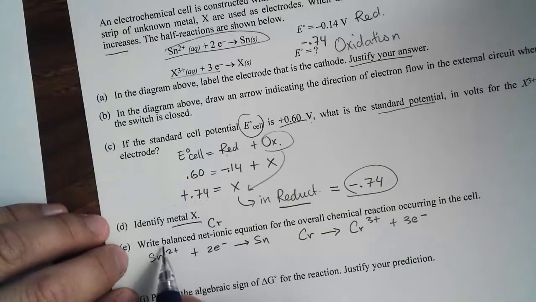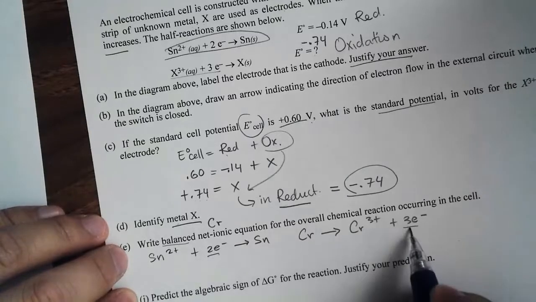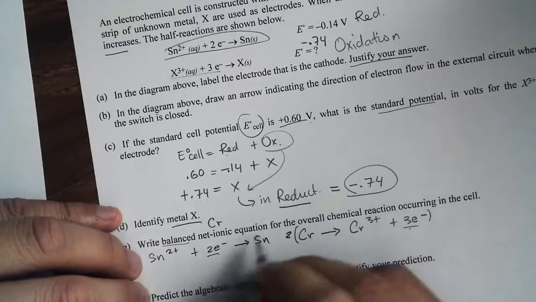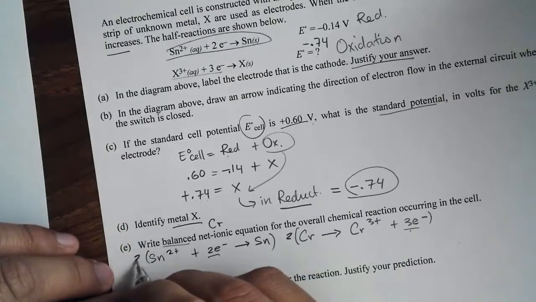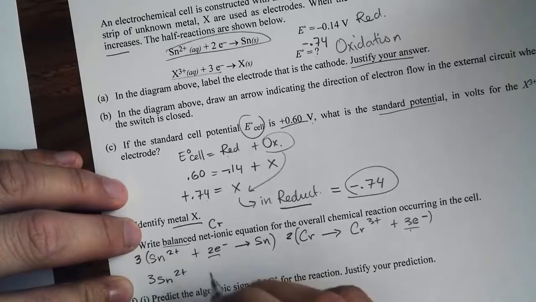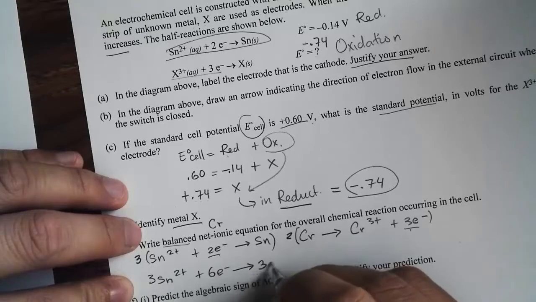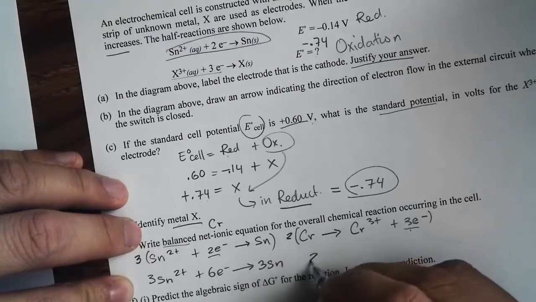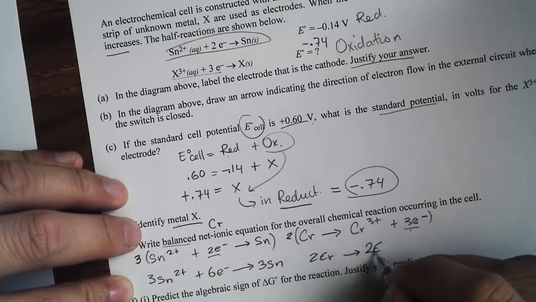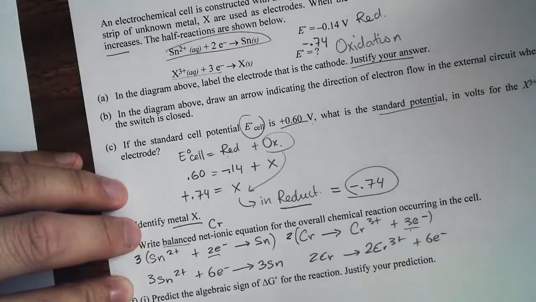To balance the chemical equation is about balancing the electrons. Note how we have 2 and 3, so what's the common multiple? We multiply this one by 2 and this one by 3, and that will give us 3Sn 2+ plus 6 electrons producing 3Sn, and over here 2Cr producing 2Cr 3+ plus 6 electrons.